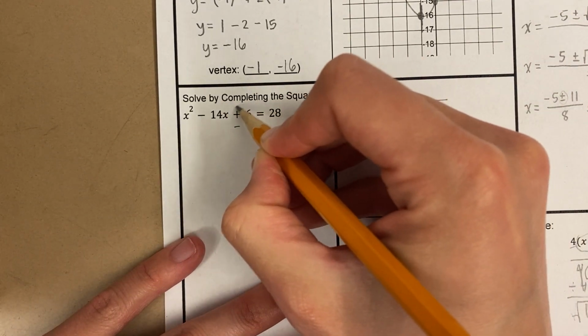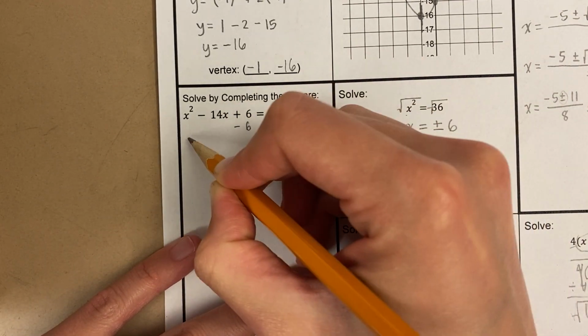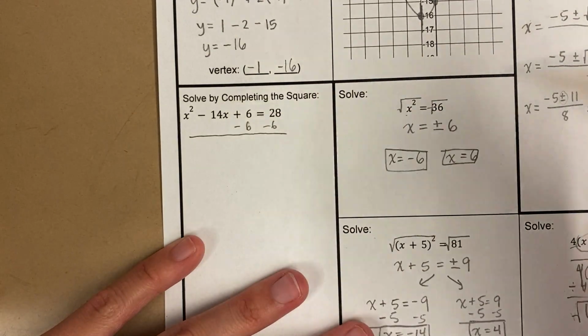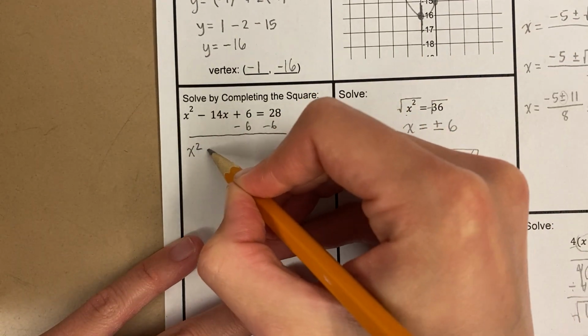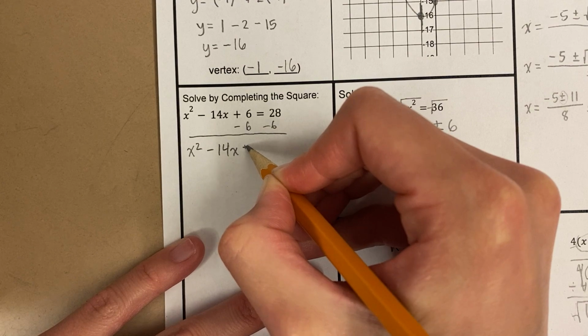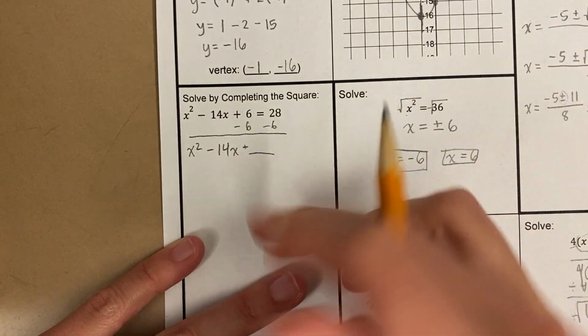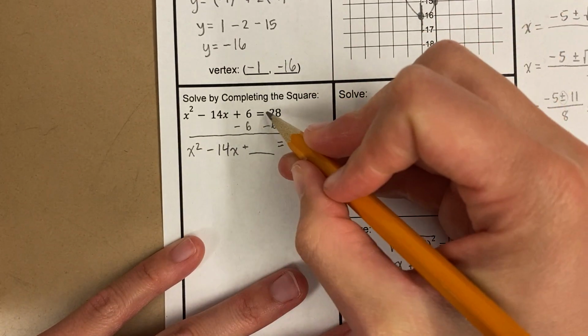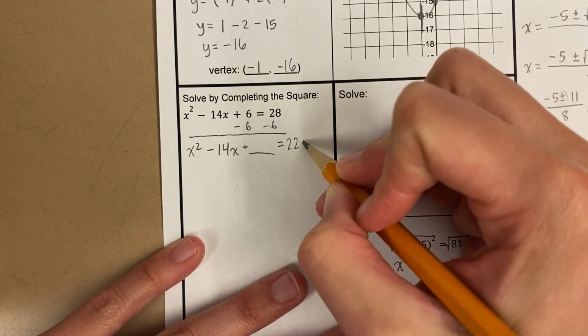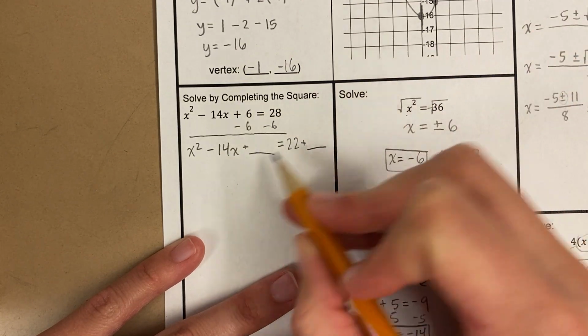I'm going to get rid of this constant. I'm going to move it to the other side. I'm just getting it out of my way for right now, because here's what's going to happen. I'm going to add a number on both sides next. So I'm leaving myself a space for that number just to make my life easier. So 28 minus 6, that's 22. So I'm going to add a number on both sides.